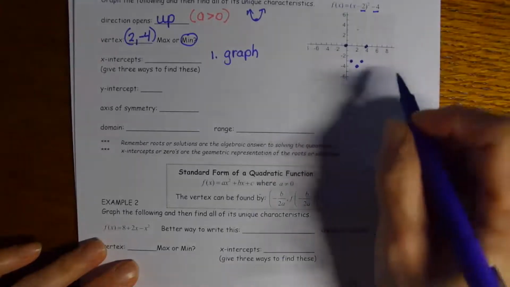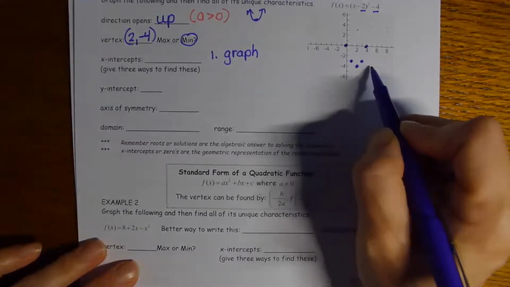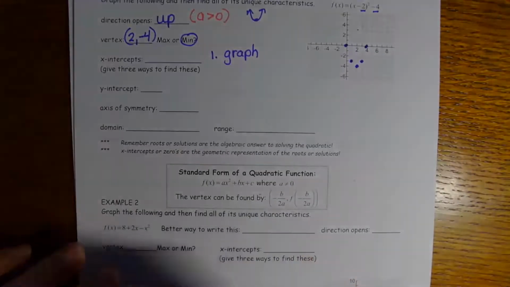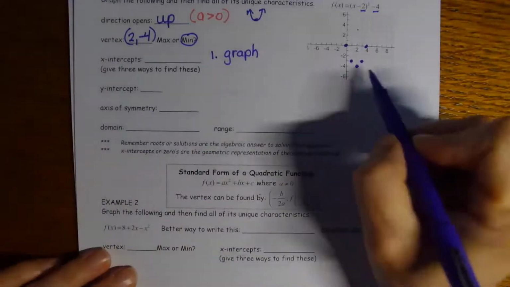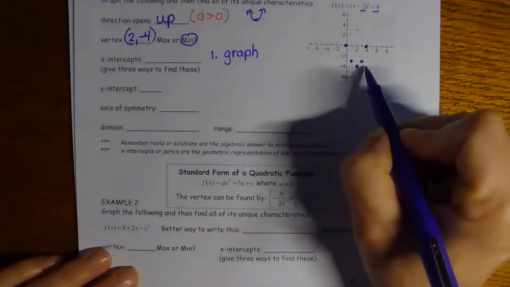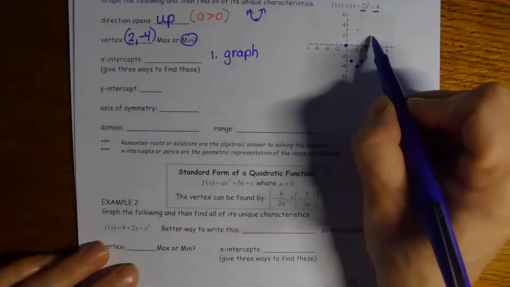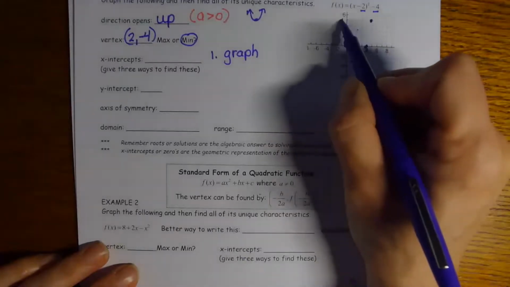And of course, it's a mirror image. If I start at the vertex and I count over 3, how far up should I go? 9, because it's a squaring function. And this rule applies to anything you do. If it's a cubic, you just cube how far you went. So if I count over 3, I square that, that's 9. And then of course I know there's 1 on this side.